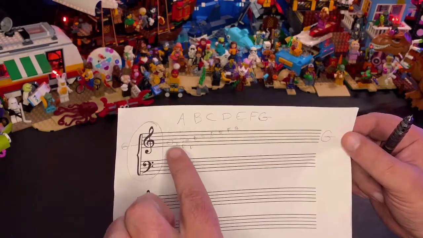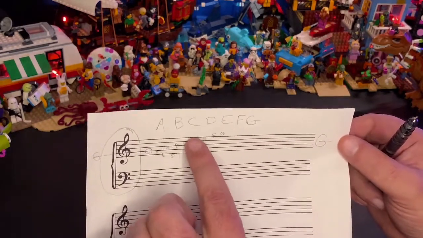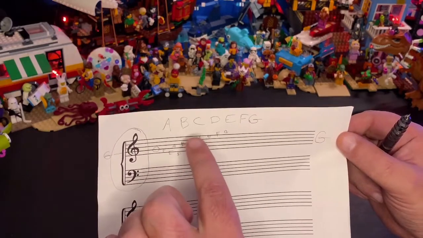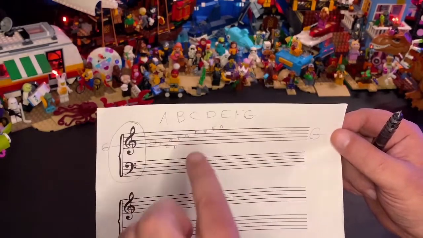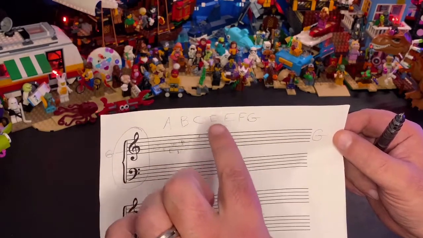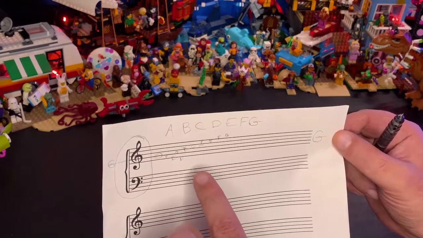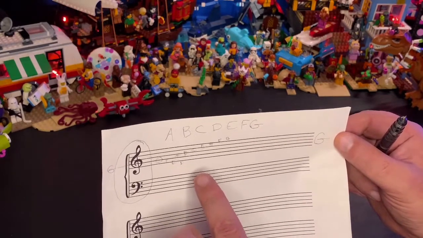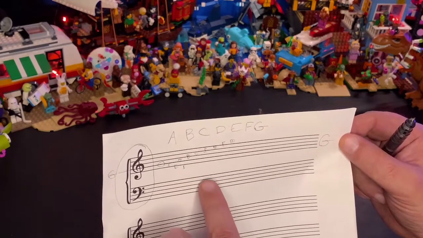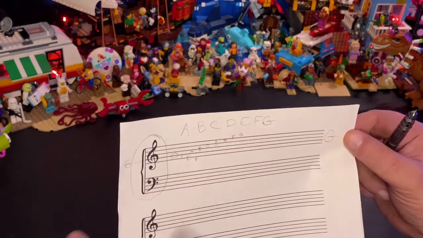Because of the spatial reasoning we use for our written musical language, as we go up and ascend through the alphabet, our notes also get higher and higher in frequency, meaning that they go from low pitches to relatively high pitches. And that's as we move from low to high through the staff.